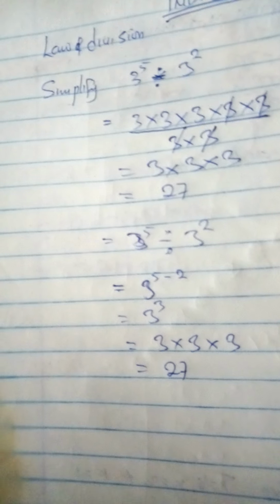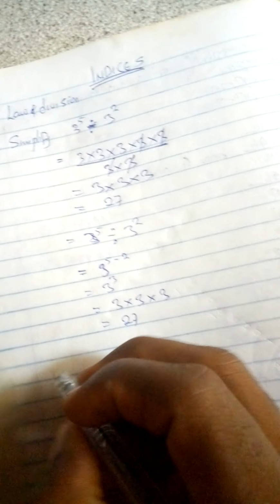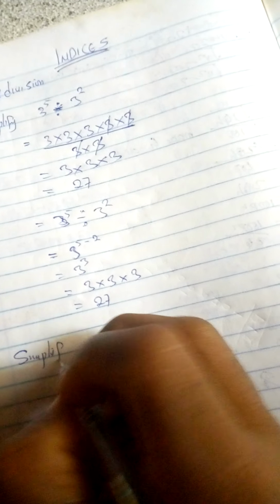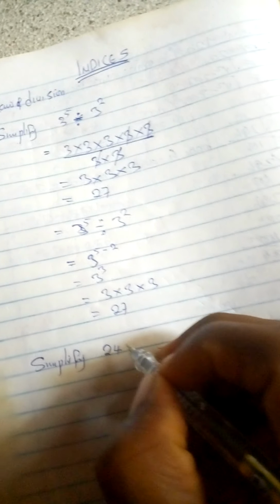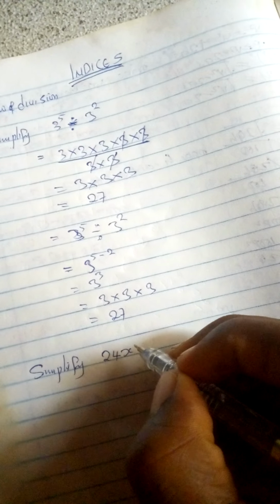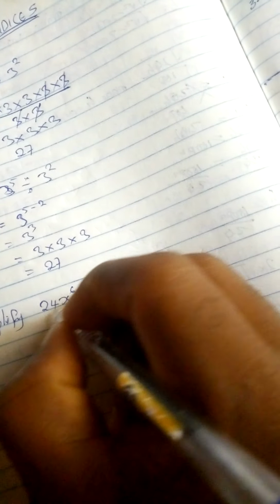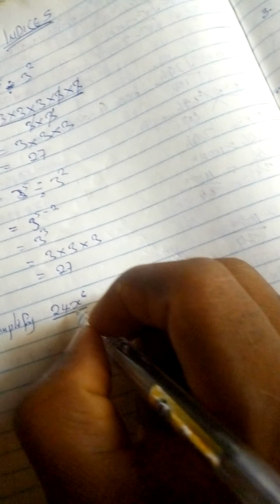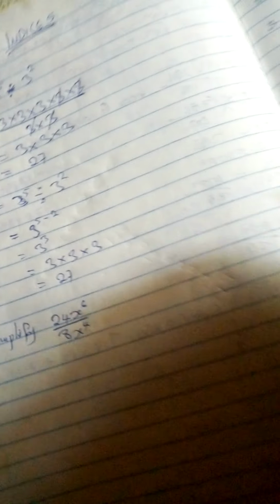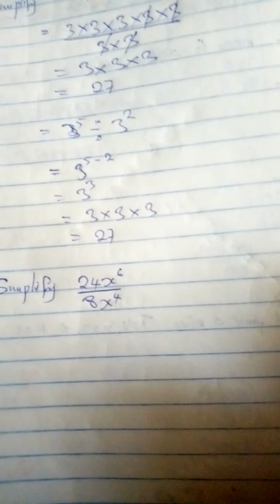Okay, let's pick one more example. Let's see how it goes. Let's assume we are being given: simplify 24x raised to the power 6 divided by 8x raised to the power 4. Are we together now? Now see how it goes. This one is another question.